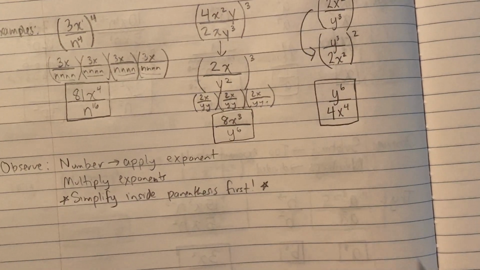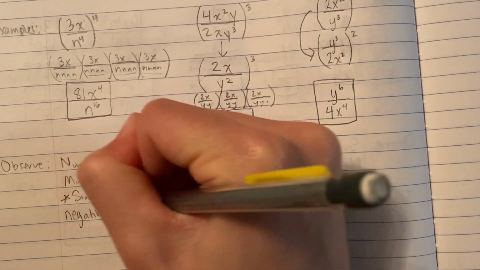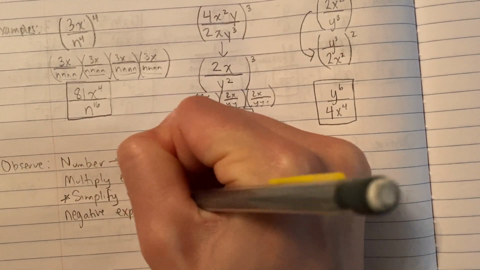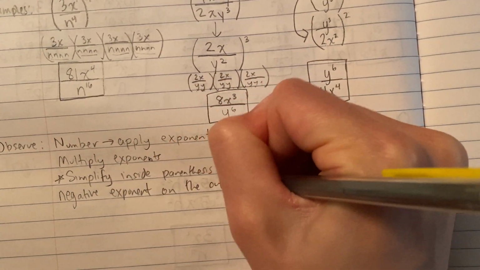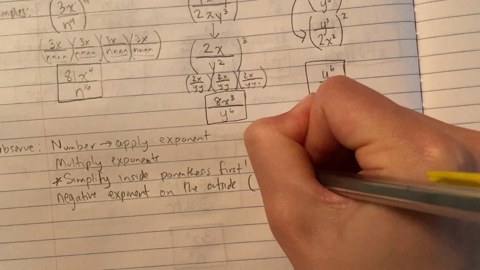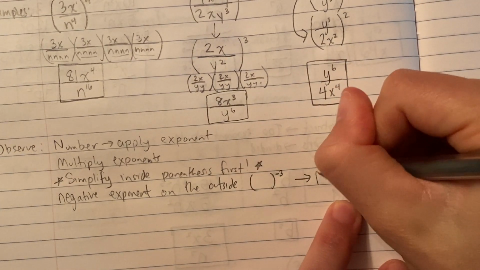So if there's a negative exponent on the outside, like this, like if there's a negative here, let's say this is a -3, flip it first.